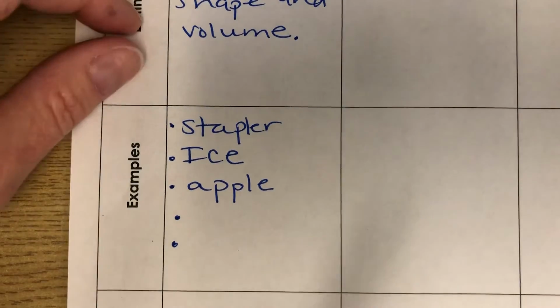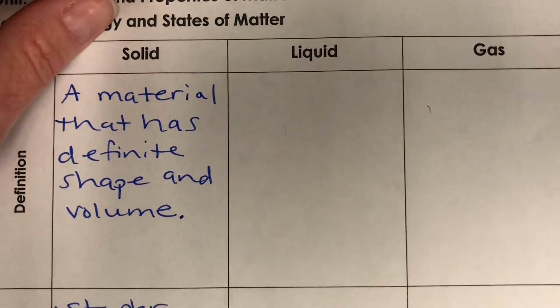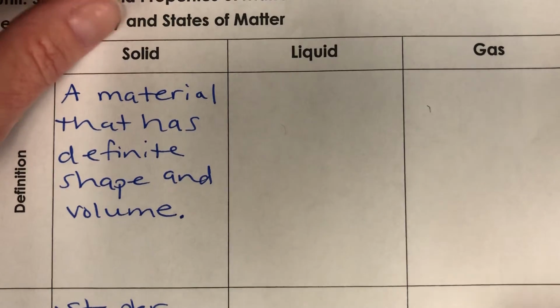Okay. We're going to come back to the particles in just a second, so jump back up to the definition of a liquid. A liquid is a material that has definite volume, but as far as the shape goes, it takes the shape of its container.